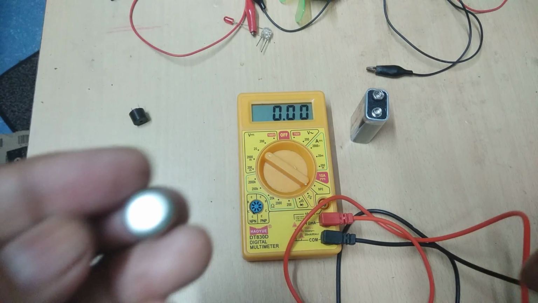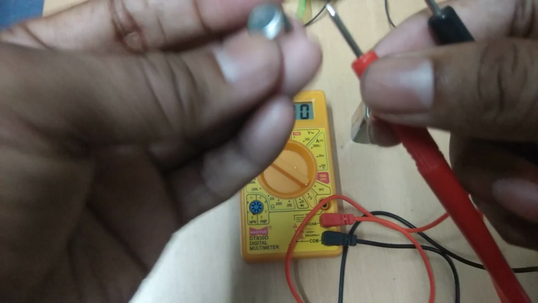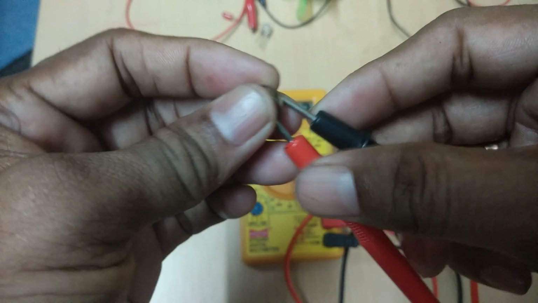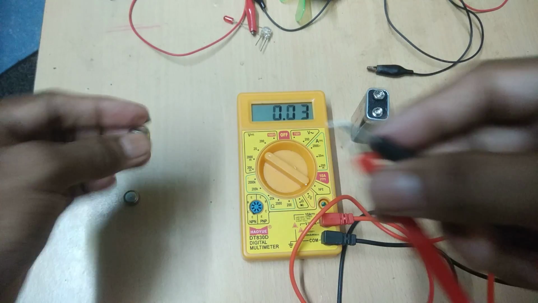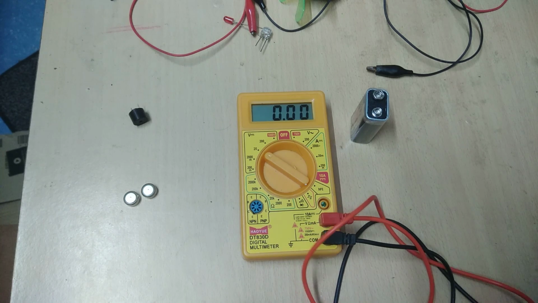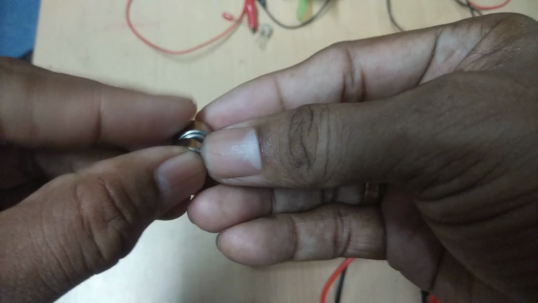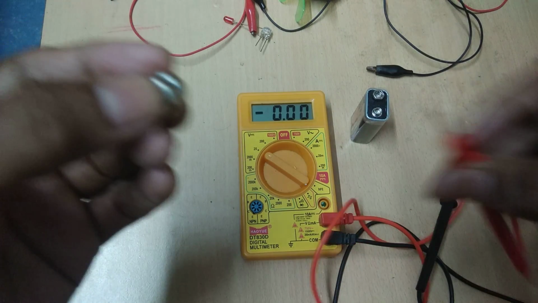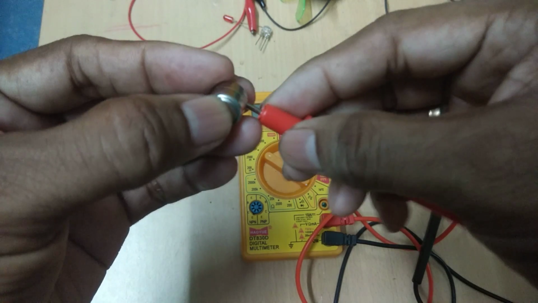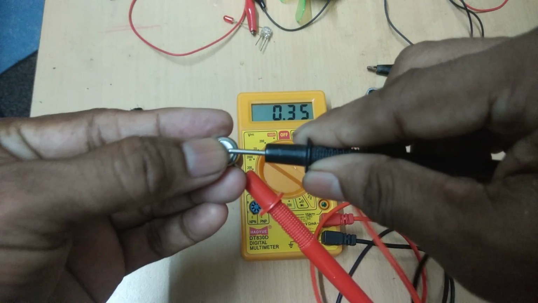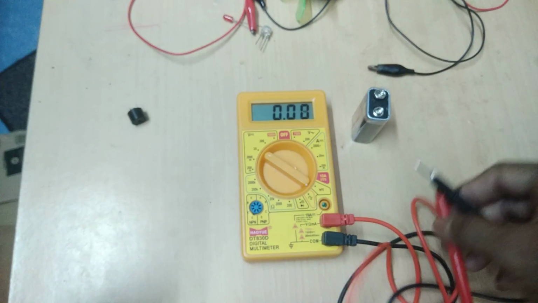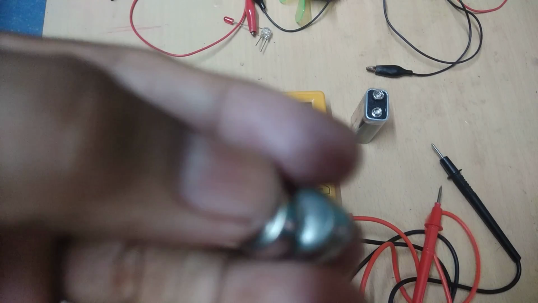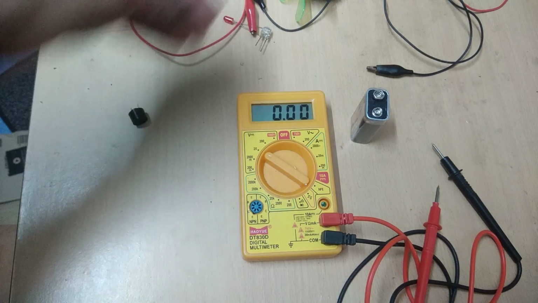If I check this battery, let us see what the voltage is here. Positive with positive and negative with negative. Then we are getting 1.55 volt, right? If we put the two batteries in series connection, the plus with the minus, then what is the voltage? Then we are getting 3.08 volt, right? It is 1.5 volt plus 1.5 volt, nearly 3 volt. That means together, if we connect them in series, they are 3 volt, right?